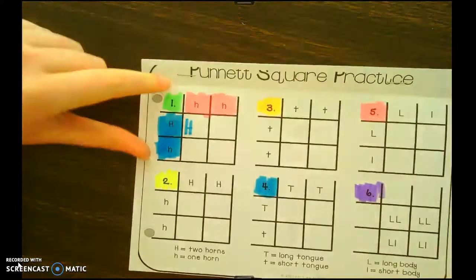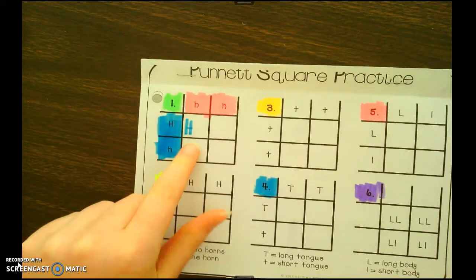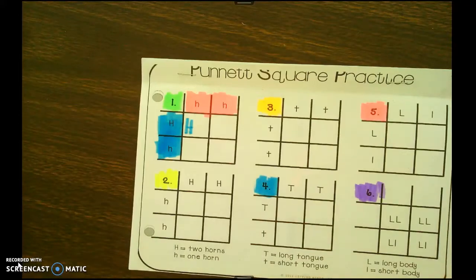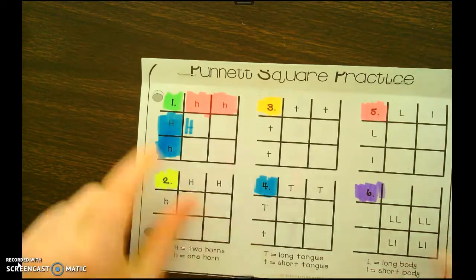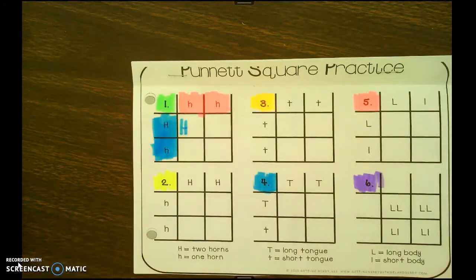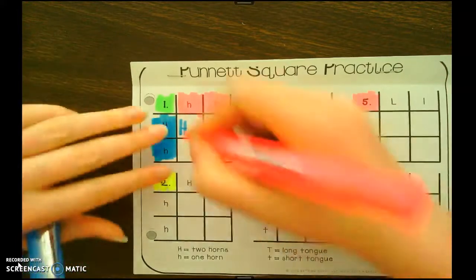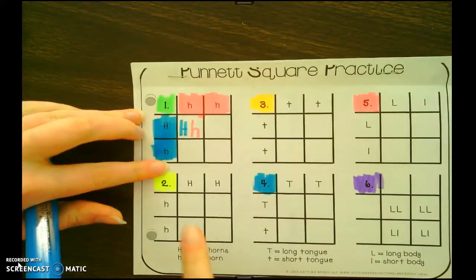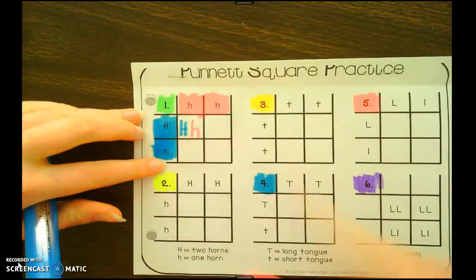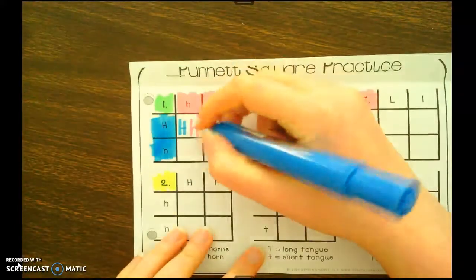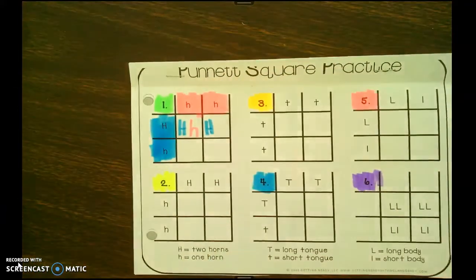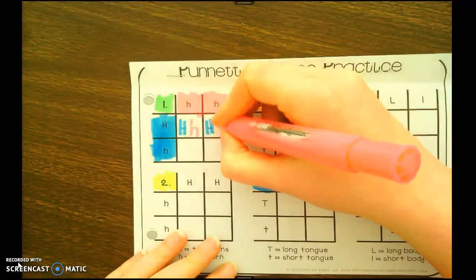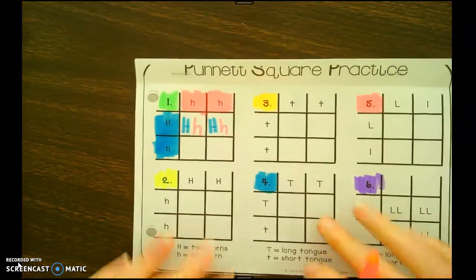And I like going block by block. Some people will take that H and put big H and big H right here, but I like to go 1 block at a time. Okay, so I know that one parent gave a big H and one parent gave a little h. All right, then I can go on. Over here, one parent gave a big H and one parent gave a little h.